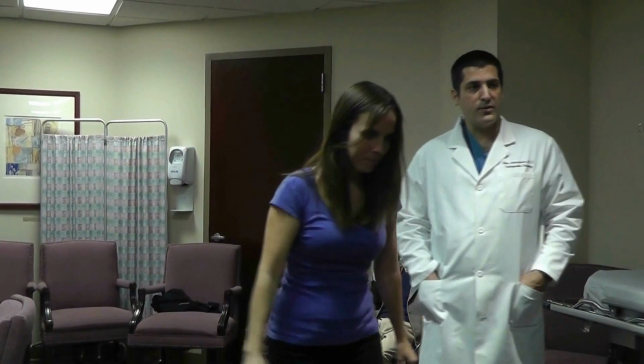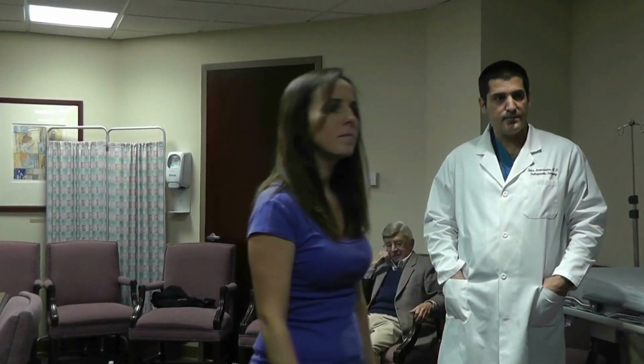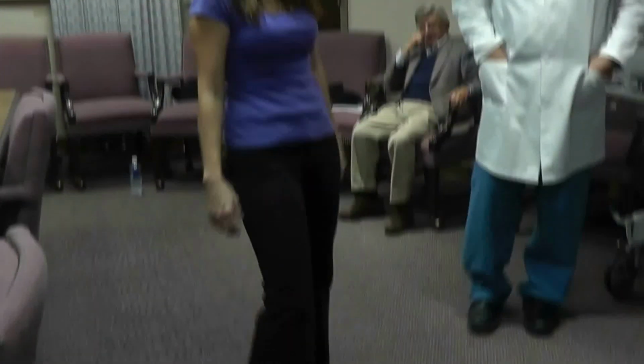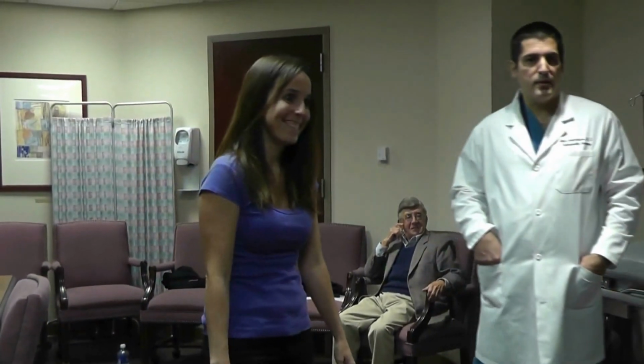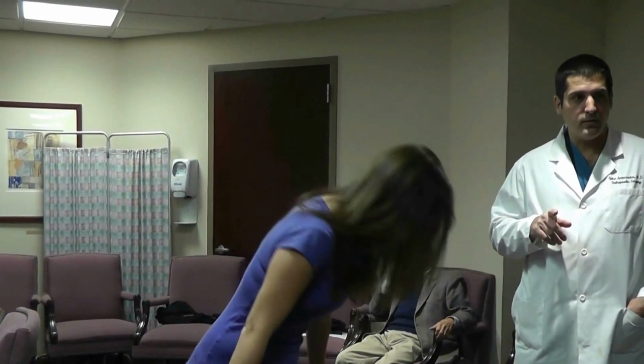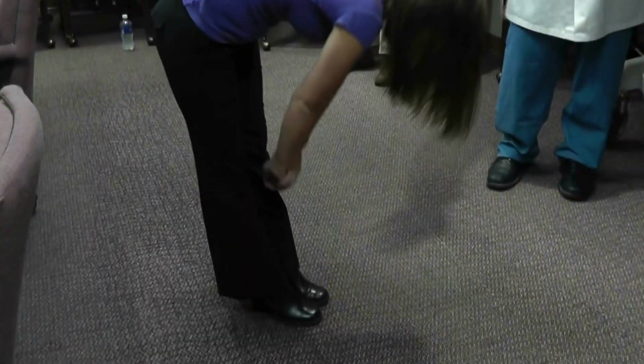Is there anything else you do in a standing position for a spine test? Touch their toes. Yeah. So Crystal's very flexible. See that? Now the other thing you can do when they reach and touch their toes, you look at their spine. So the other thing is hold on, don't do it just yet.